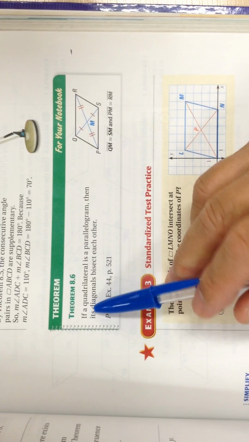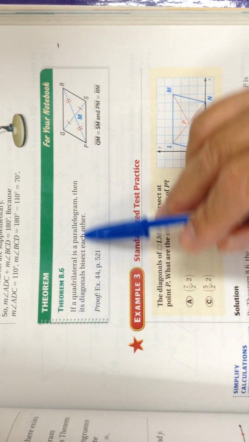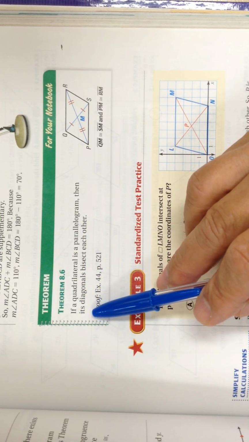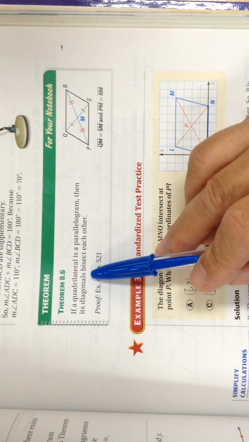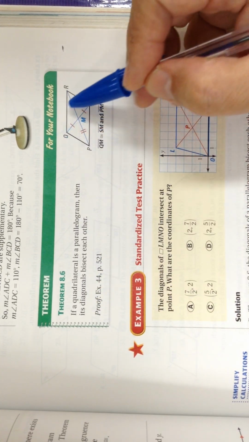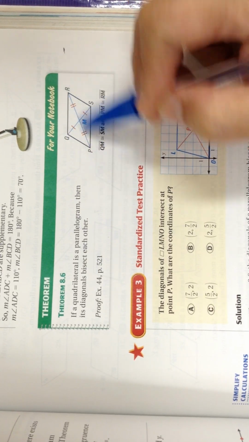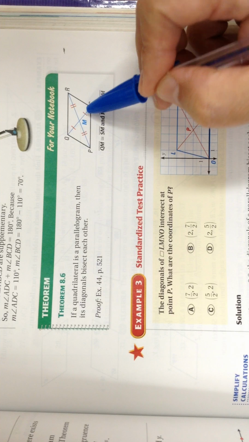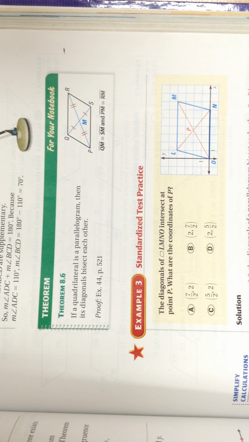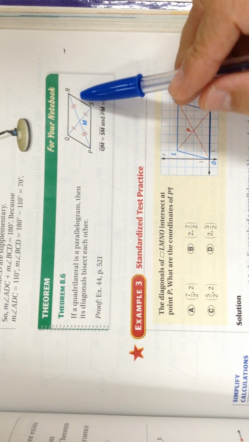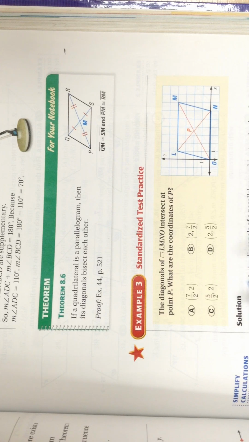Okay, here's another theorem. If a quadrilateral is a parallelogram, then its diagonals bisect each other. So again, if you have a parallelogram and you draw the diagonals, they would bisect each other. So this would be congruent. This would be congruent. Again, the proof of that is, first you prove the triangles are congruent, and then after you use CPCTC.